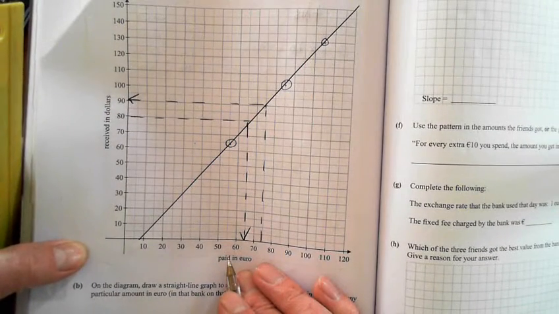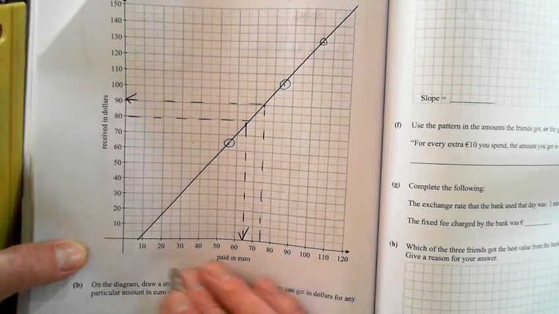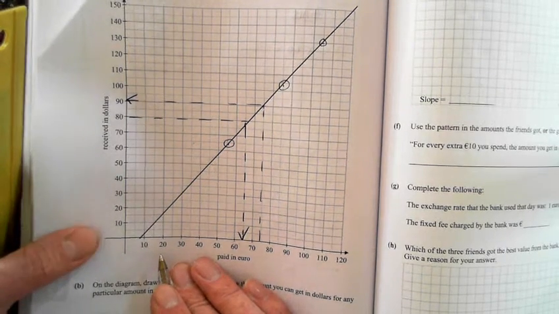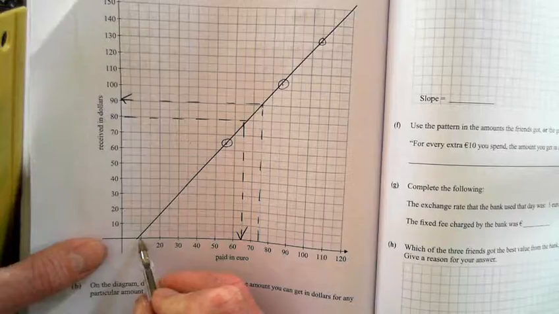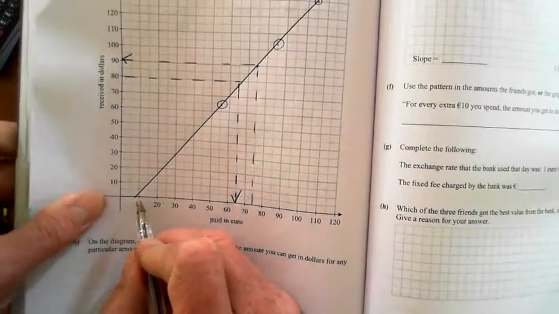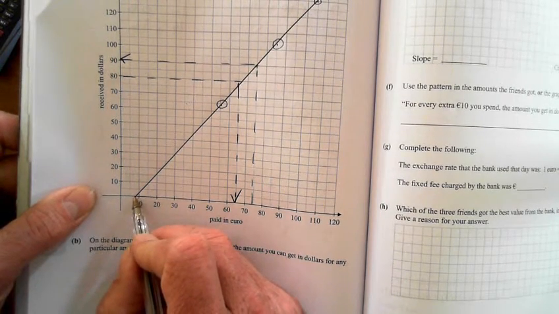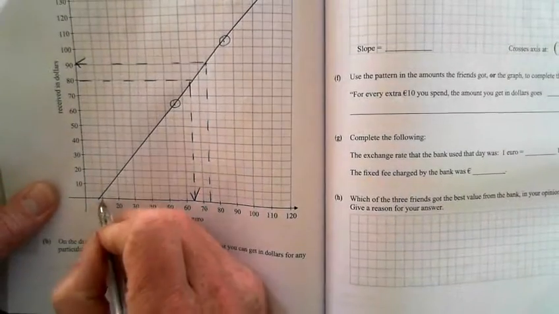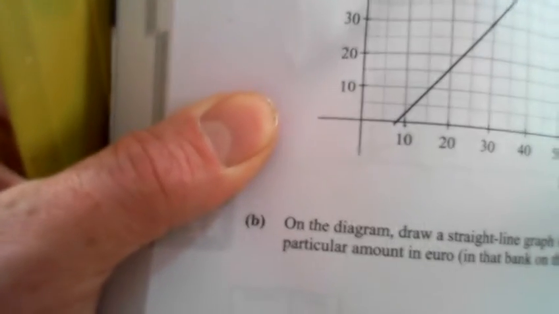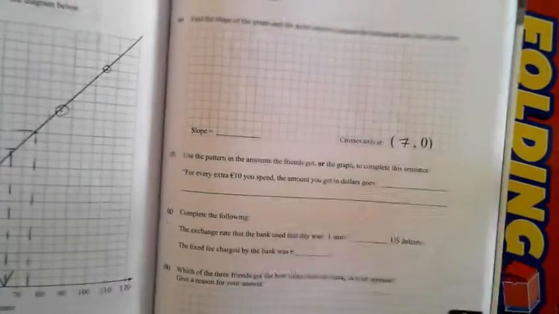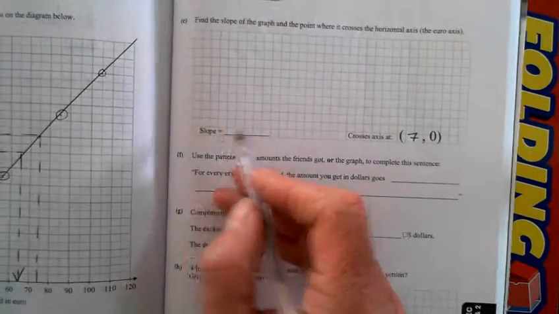Find the slope of the graph and the point where it crosses the horizontal axis. Is the slope x2 minus x1 over y2 minus y1? Yeah, you can do it that way. You can also do it in another way. Where does it cross the x-axis? Mine crosses a little bit less than 10 and above 5, so roughly about 7, 0. If yours crosses at 10, then you put in 10 because that's the answer. Mine is closer to 7, so I put in 7, 0. What's the slope?